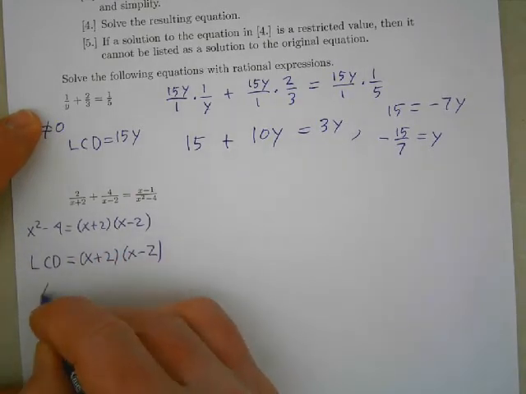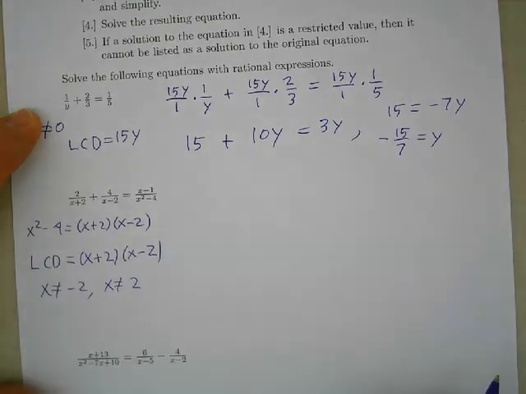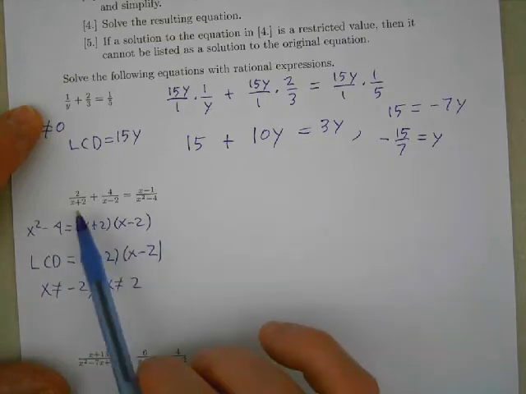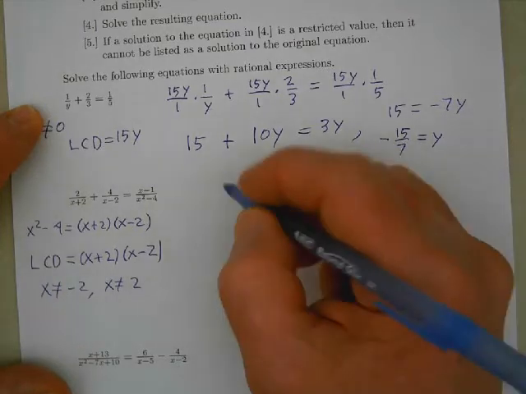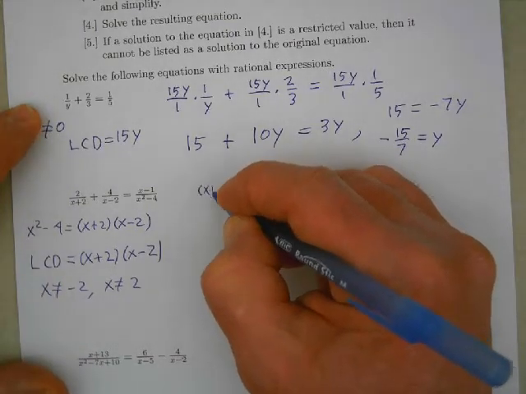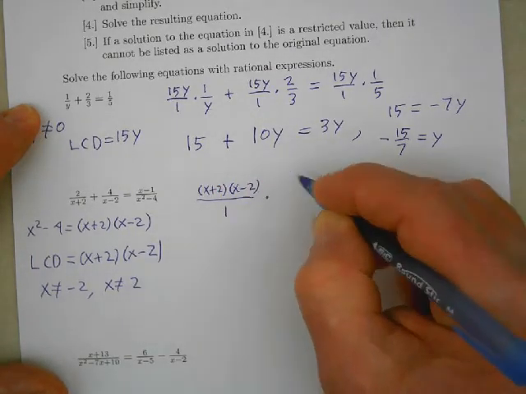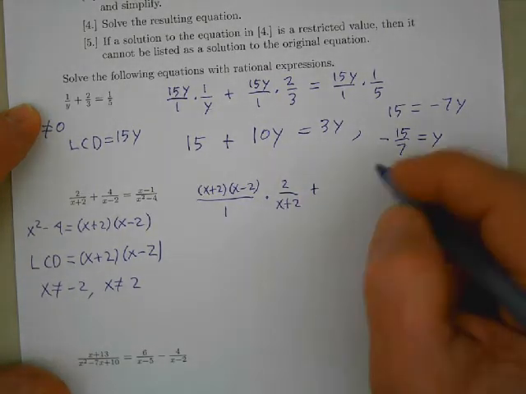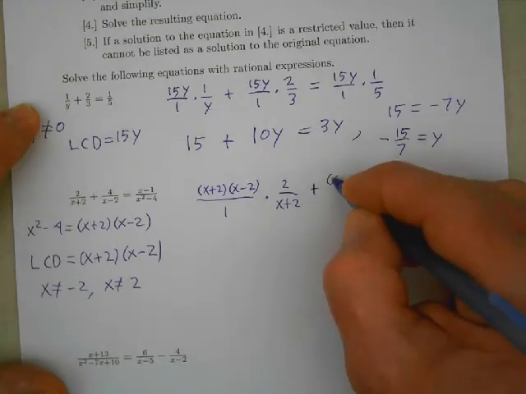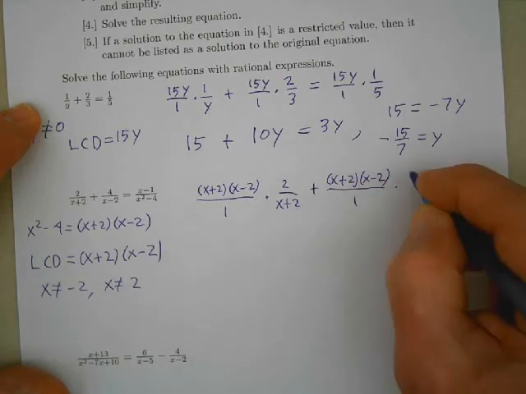The restricted values are negative 2 and positive 2. We'll keep that in mind. The next step, we multiply every term on both sides of this equation by the least common denominator. So I'll write it as x plus 2 times x minus 2 over 1, multiplied by 2 over x plus 2. Then we'll multiply the next term also by the least common denominator, x plus 2 times x minus 2 over 1 times 4 over x minus 2.